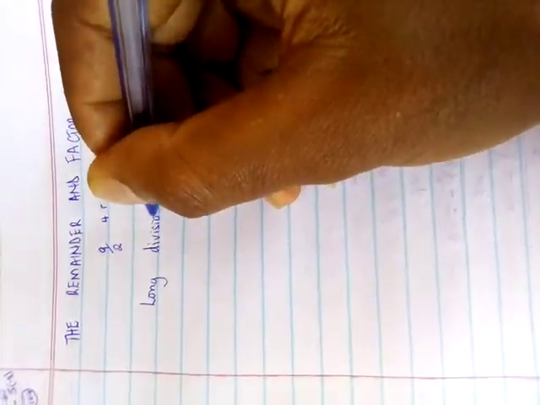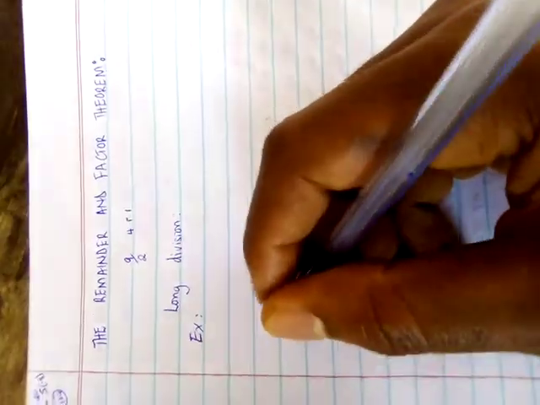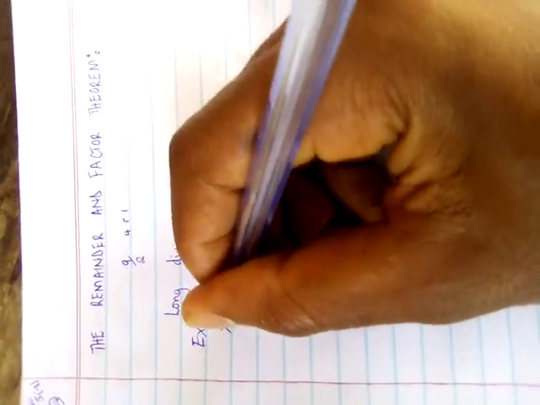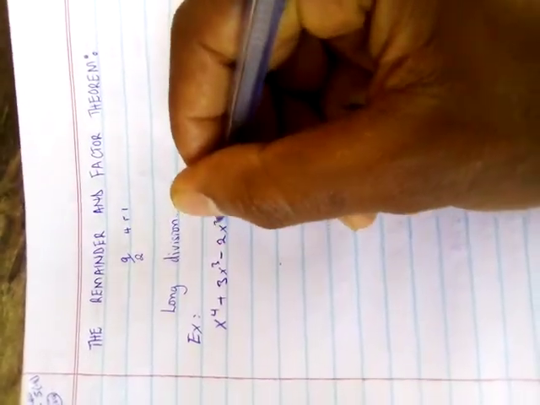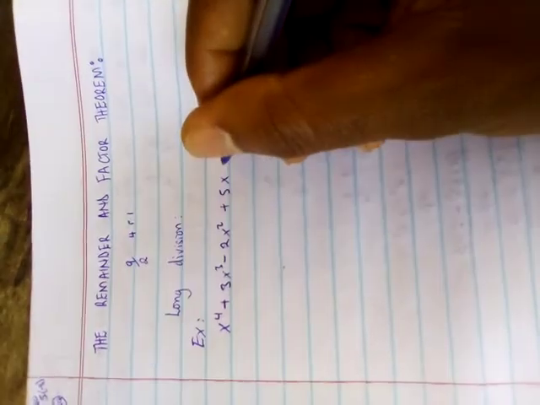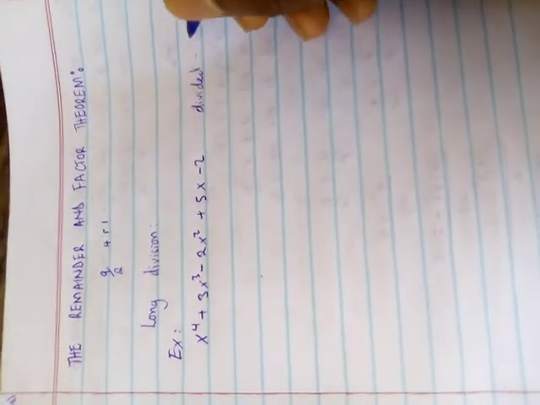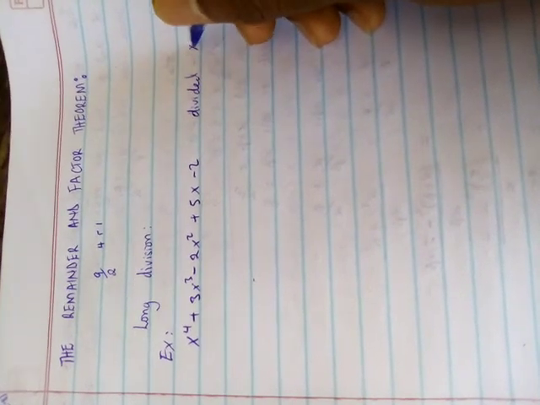For example, say you are asked to find the remainder on x to the power 4 plus 3x cubed minus 2x squared plus 5x minus 2 when it is divided by x minus 3.